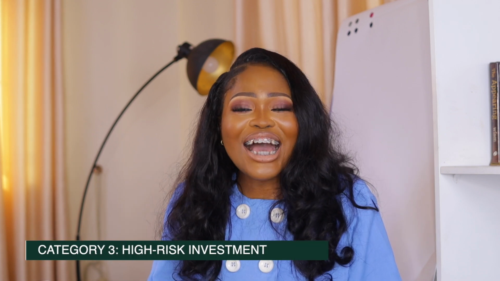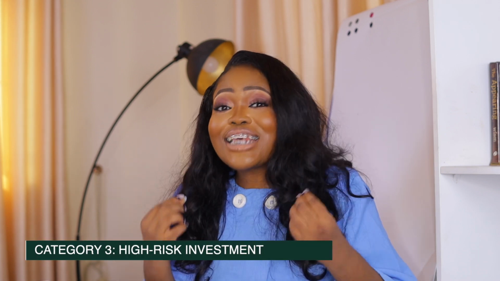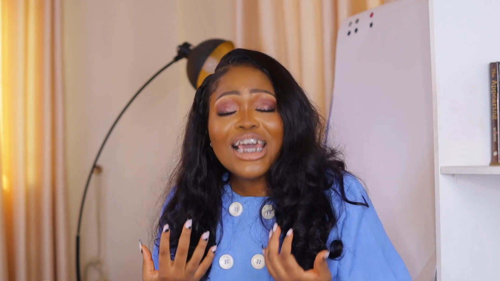Now, the last but not the least is the high risk asset. So what falls here? High risk asset, as you can hear, is very volatile. In this kind of category, this is not where you put money that you need immediately. This is not where you put your emergency funds. This is not where you put money for school fees. Anything that requires you needing it in the short run, this is not where you put that kind of money.